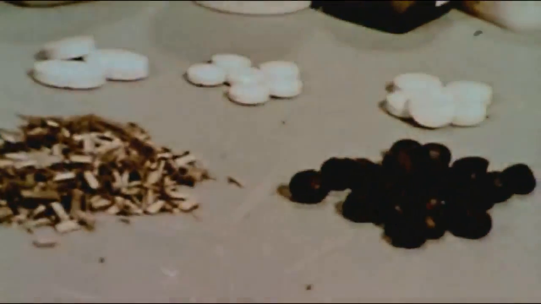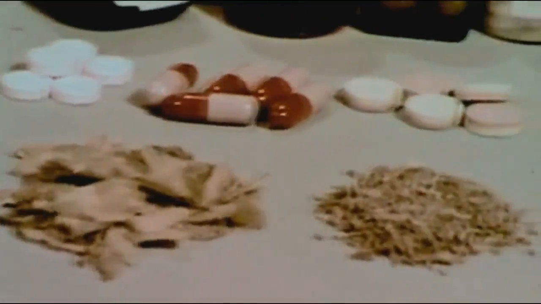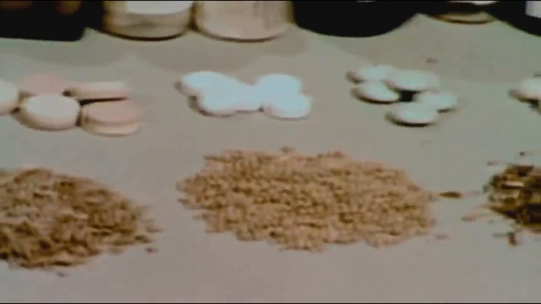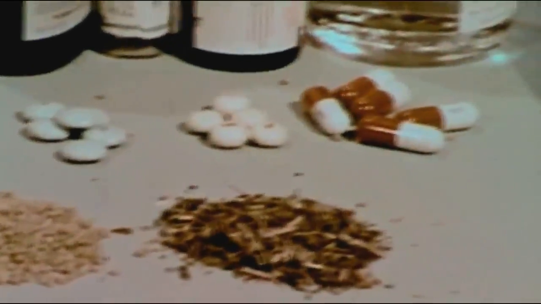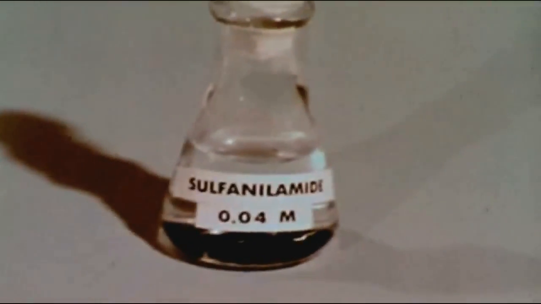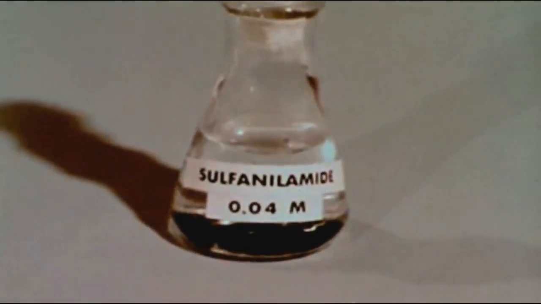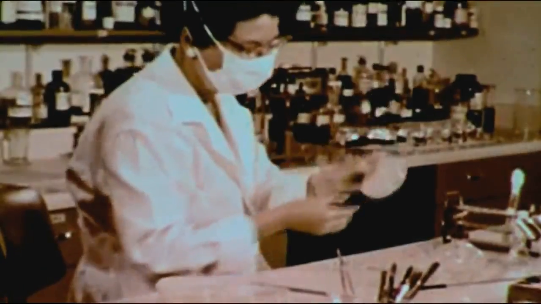In attempting to control these reactions, man has used various substances, some from nature and some synthesized in the laboratory. Many of the compounds found to be useful were discovered by trial and error. One such compound was sulfanilamide. Let's demonstrate the effect of sulfanilamide on bacterial growth.